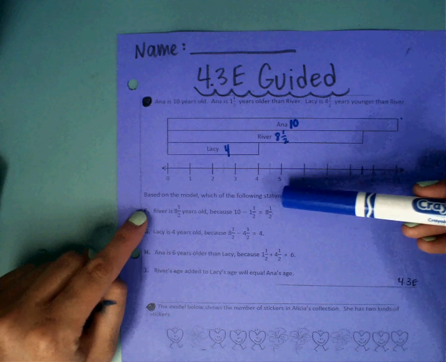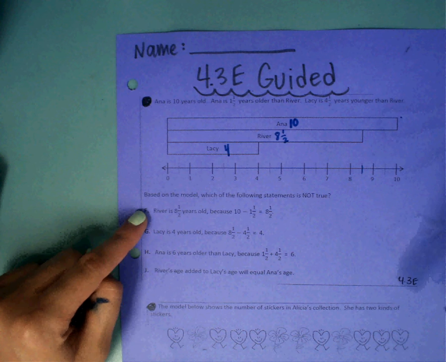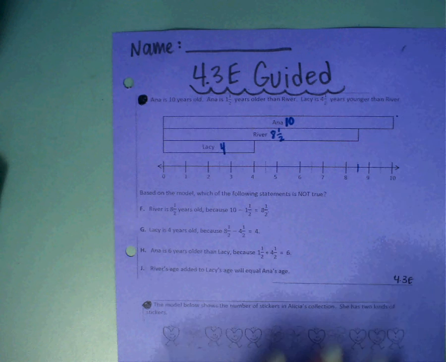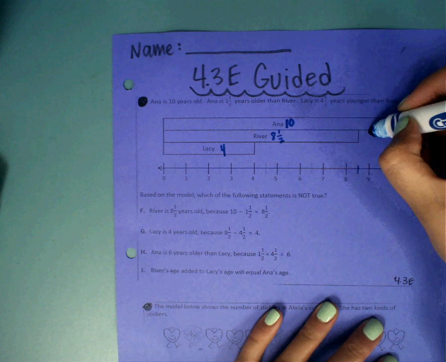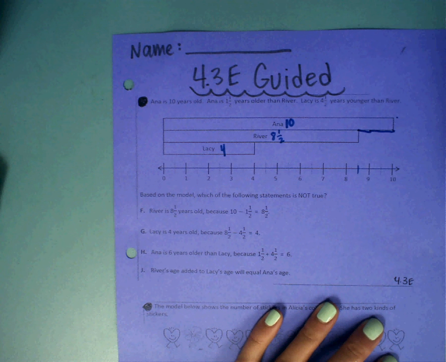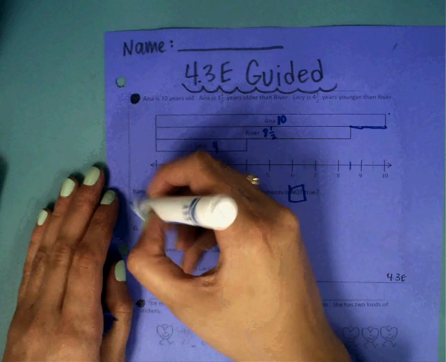River is 8.5 years old because 10 minus 1.5 is 8.5. Is that right? Yes, it is, because look, we went back 1 from 10 to 9, and then we went back another half to get to 8.5. Okay? So that's true.